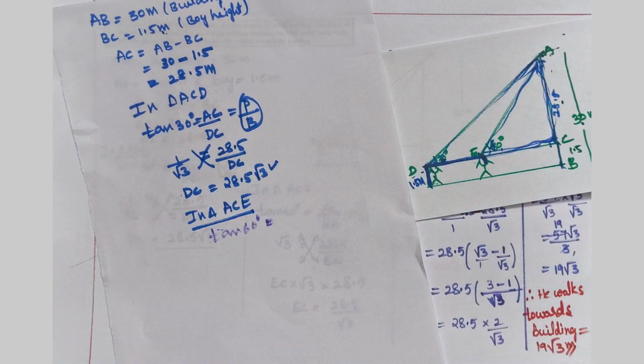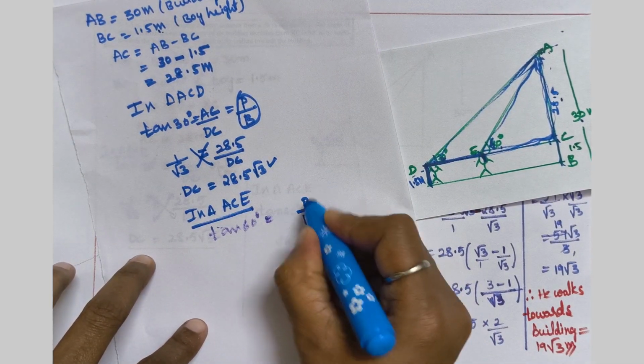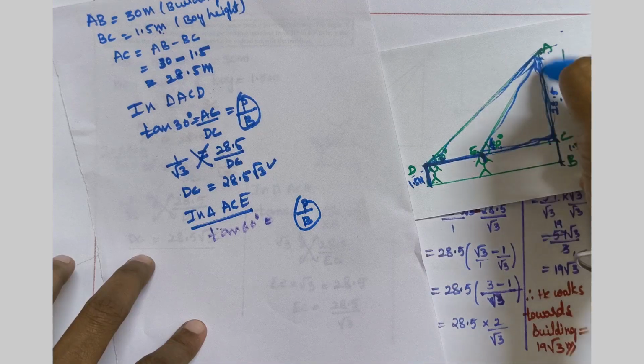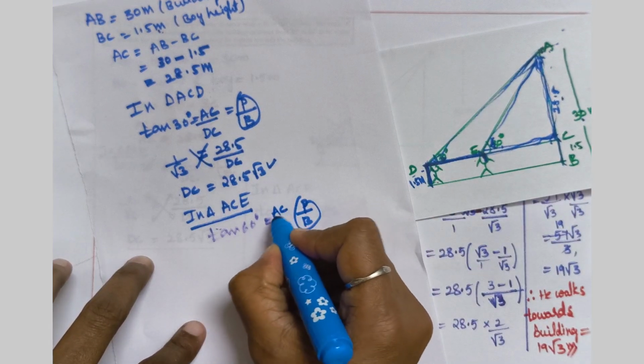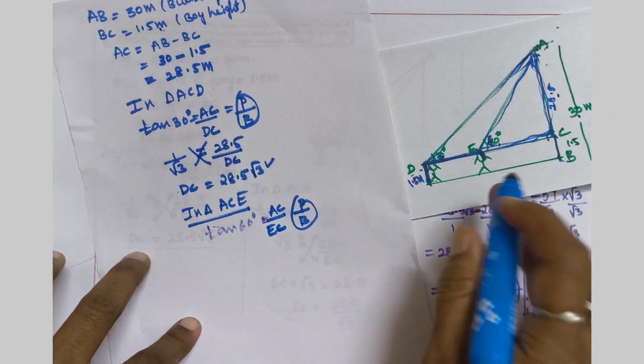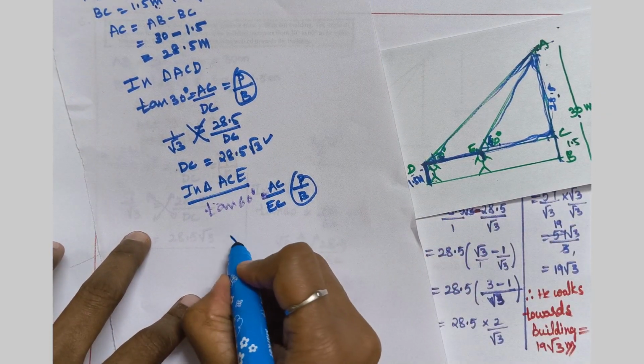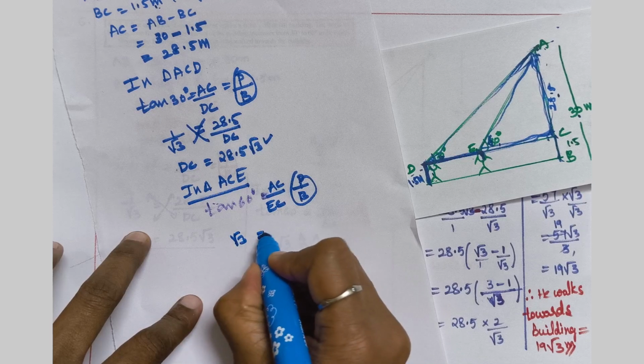Tan means perpendicular by base. AC is the perpendicular. EC is the base. What is the tan 60 value? Root 3 is the tan 60 value.